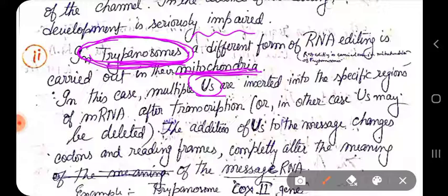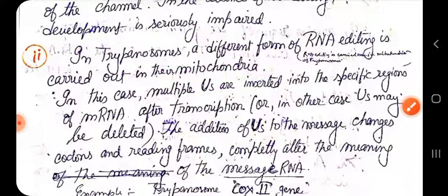Now, many things have to be mentioned here. One term I want to mention is what trypanosomes are. I have already said that trypanosomes are flagellated protozoans.